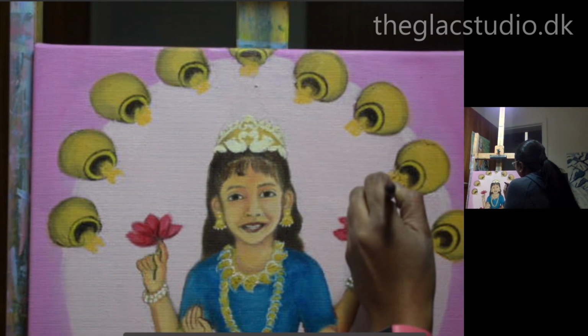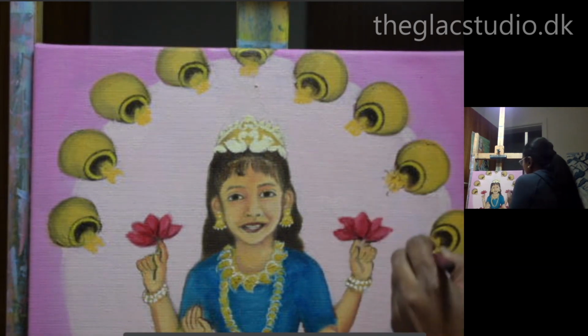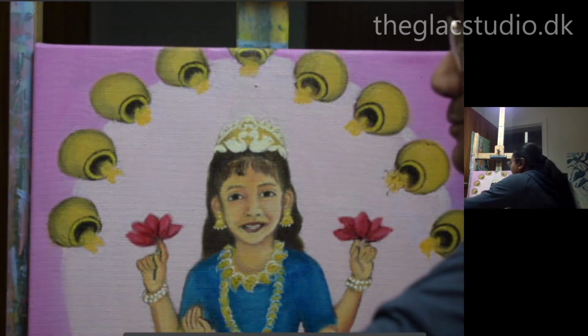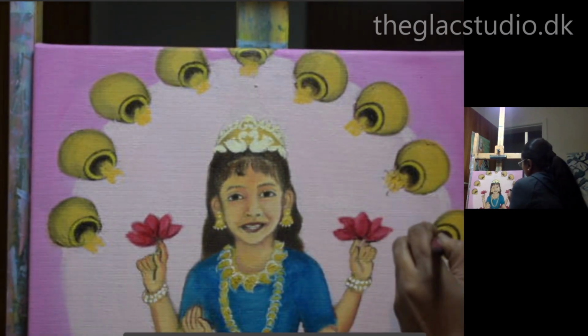And I will just go over even in the places where it is pink, because yeah, I wanted to grow like it is slightly bigger, yeah.